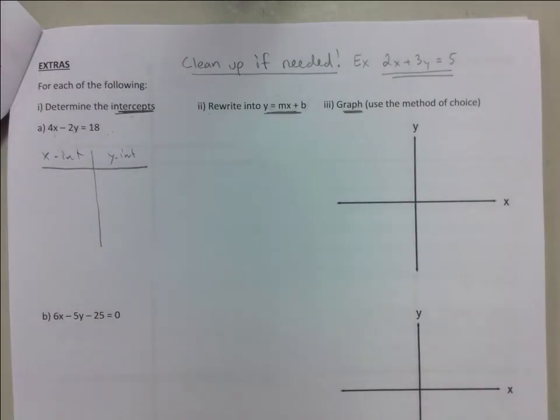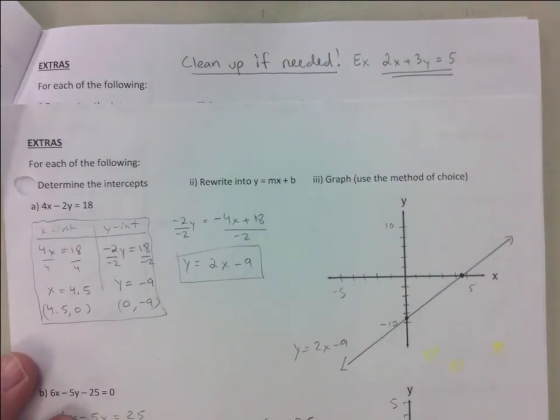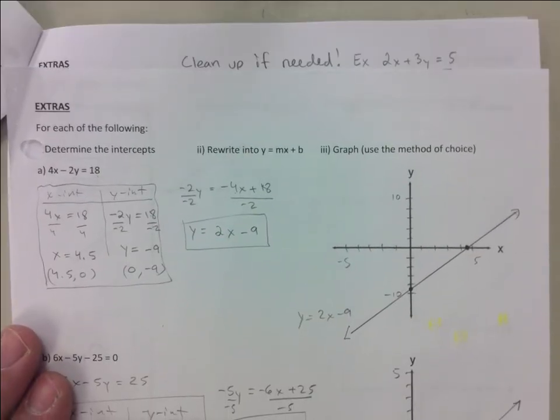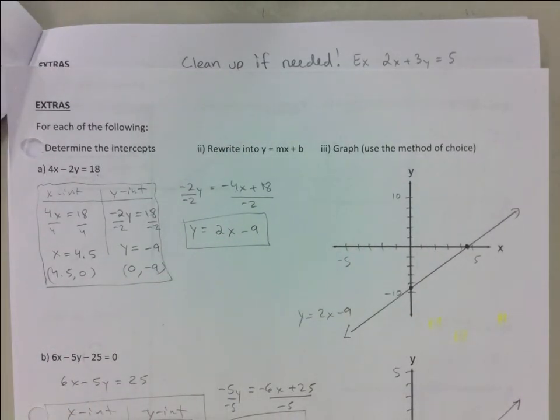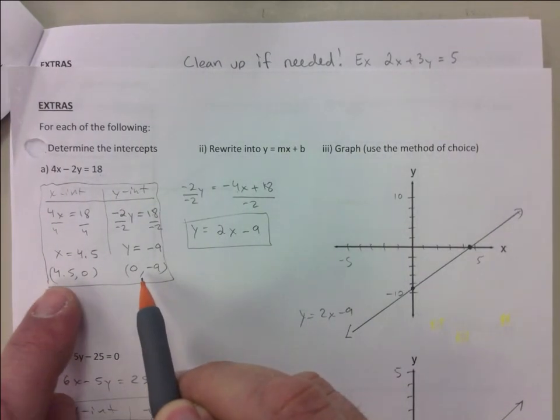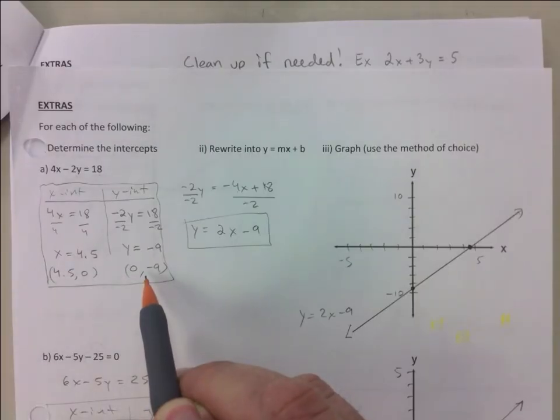So for page 6, I'm just going to show you the first one. Most of you, when I looked, you were getting that one, no problem. So that's what it should look like. One thing I want to remind you, for the intercepts, we will use that for us to plot.